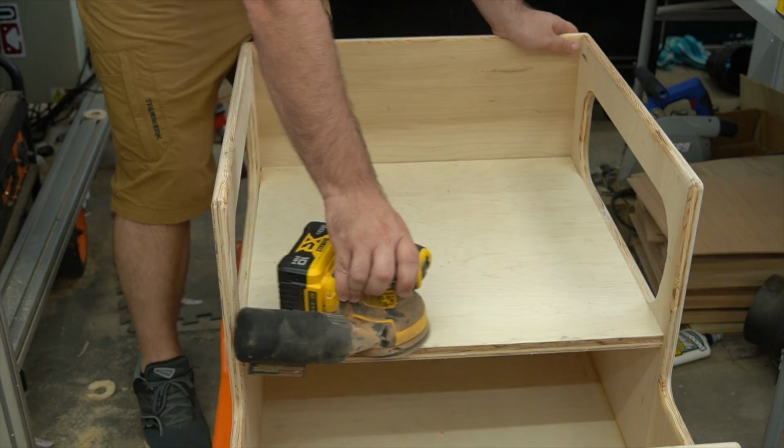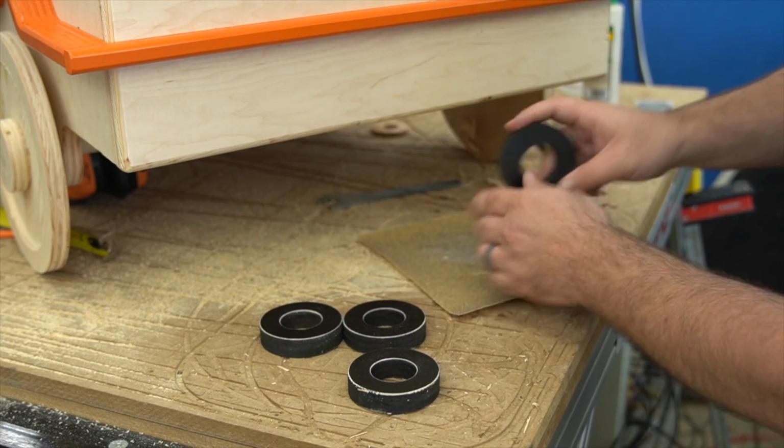The only thing that was left was to put the final sanding on all of the surfaces, to make sure it was extra smooth.